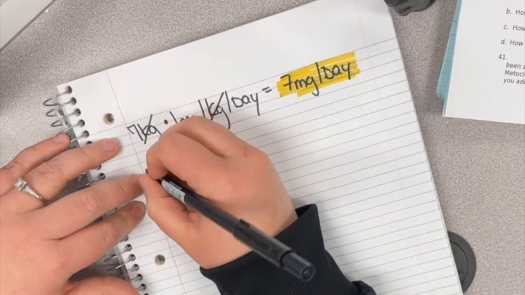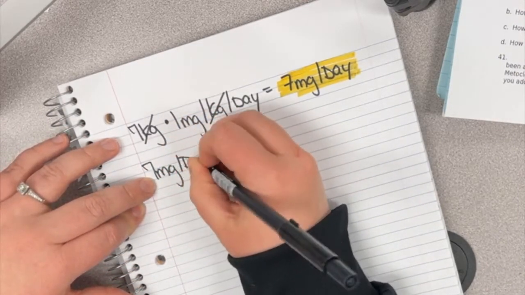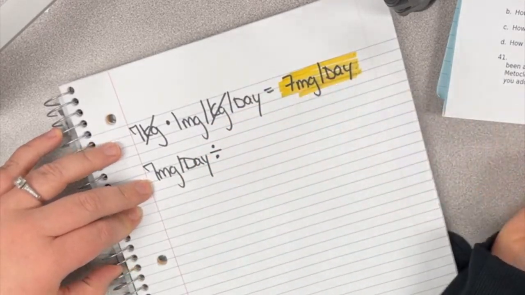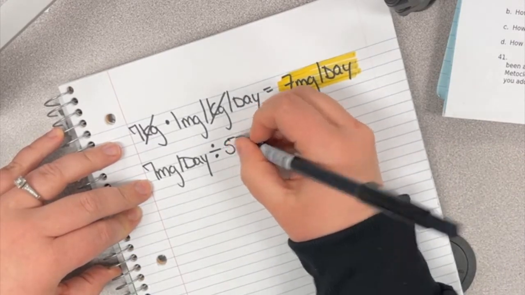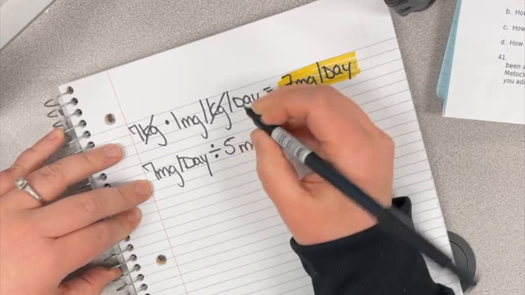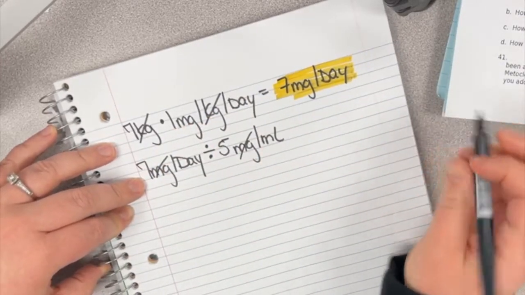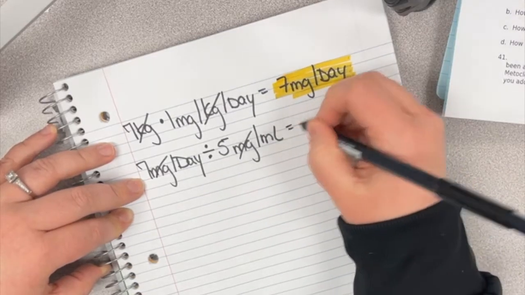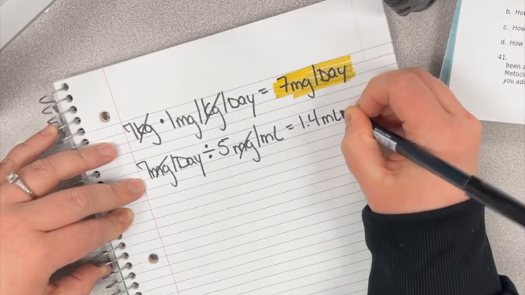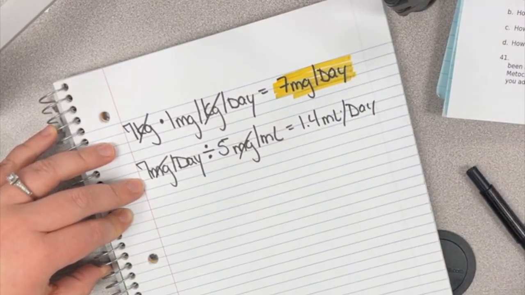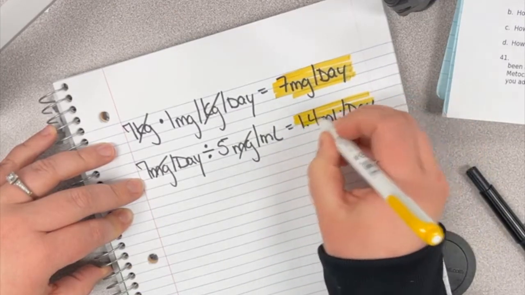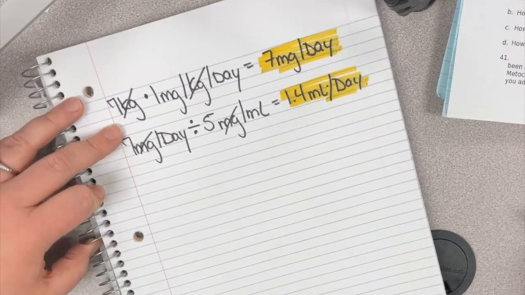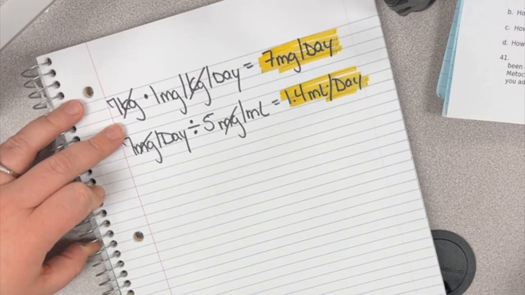So let's take that information, 7 milligrams per day, and just like our formula said, we need to divide by the concentration of our drug, which our question says is 5 milligrams per milliliter. Milligrams will cancel out on both sides. So 7 divided by 5 is going to be 1.4 mLs per day. Okay, so that is the next portion of our equation, right? So that is the equation in our book, so we know that we are on the right track. So we have our dose per day in milliliters.